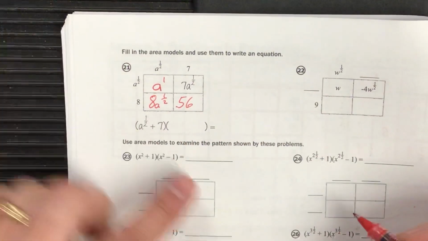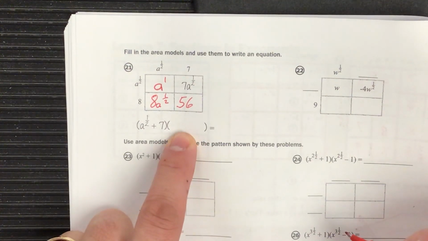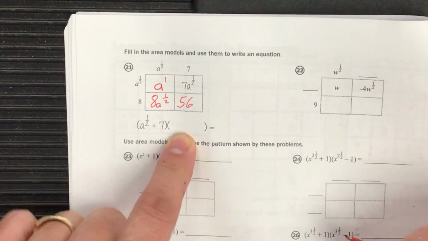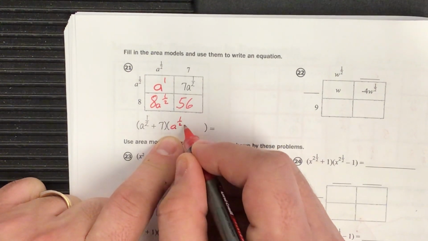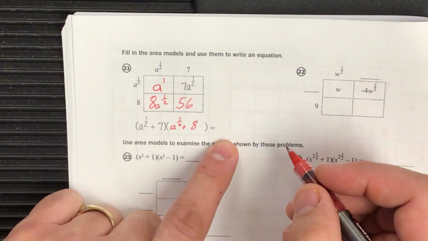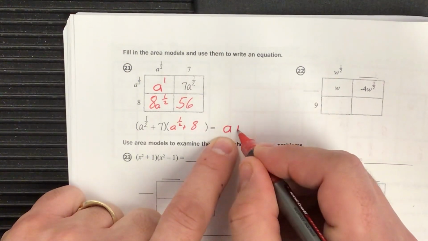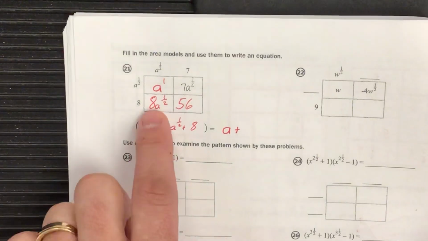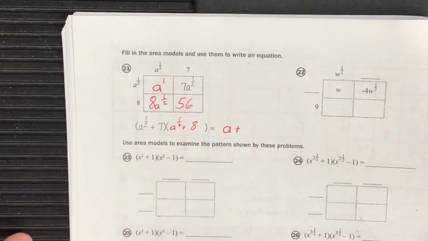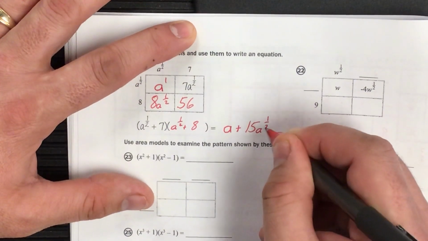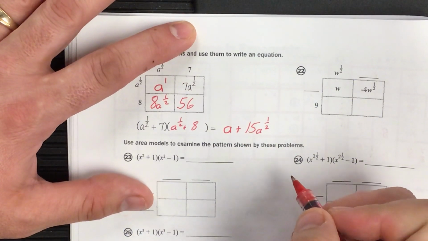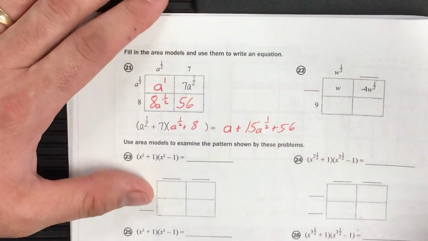Okay, what goes in this set of parentheses? The parentheses is 8 plus 1/2 plus 8. Okay, in the middle, a plus. Actually, can I simplify those together? Yes. 7a to the 1/2 plus 7a to the 1/2 would be 15a to the 1/2. But you can combine those, can't you? Nope, they're not the same. And then plus 56. There you go.